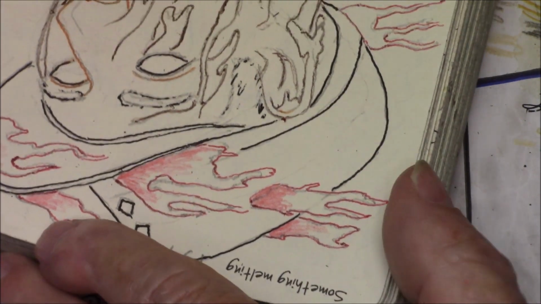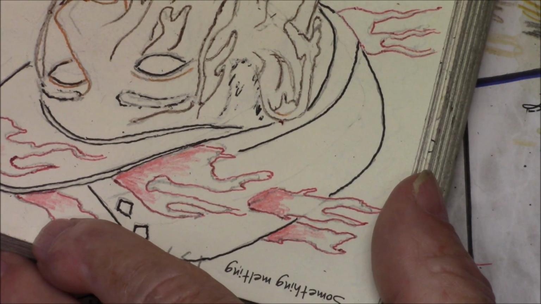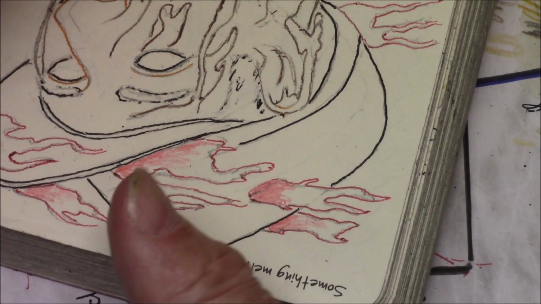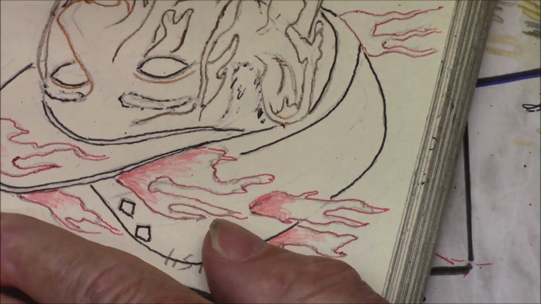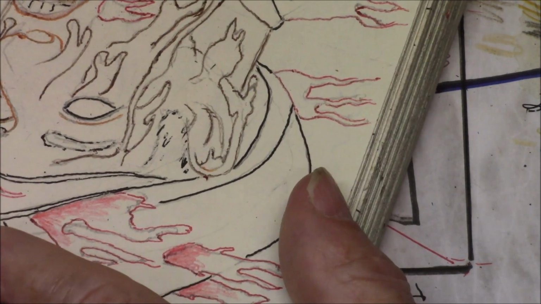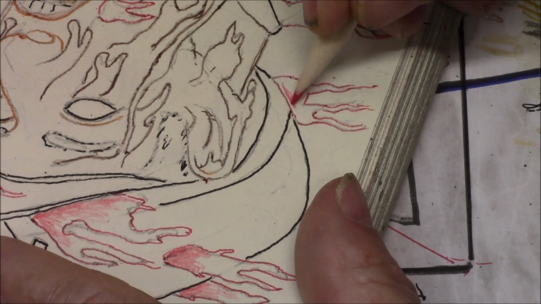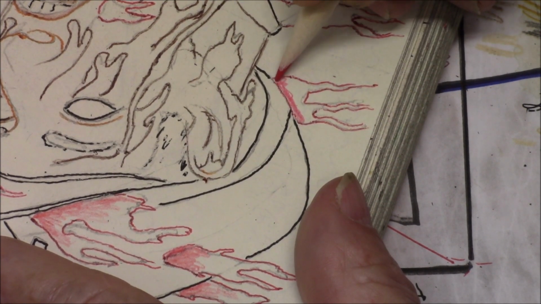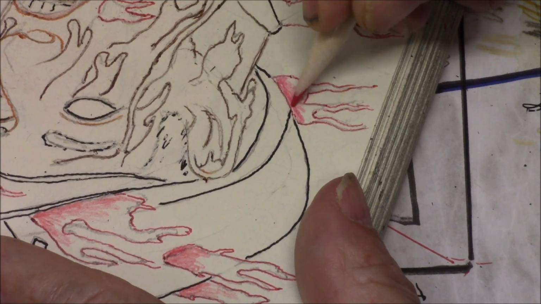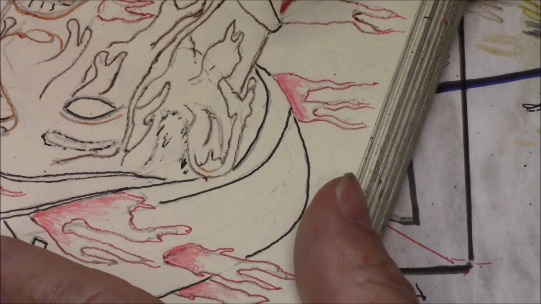Let me get some real red. This is cherry red, so that's red. And then I'll add some orange and some yellow. Try to make them look like flames.